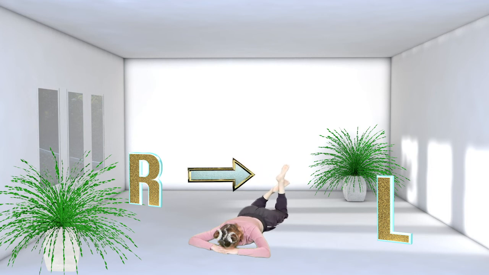And observe on which side the movement is better. On the side on which you did so much practicing, or on the other one. Let go of the movement and rest.